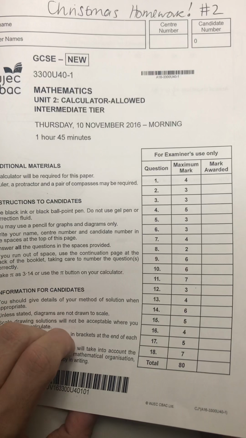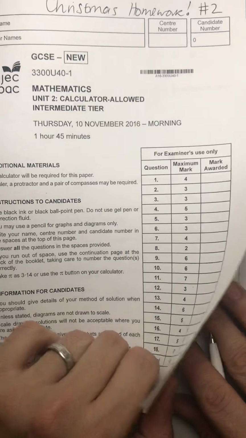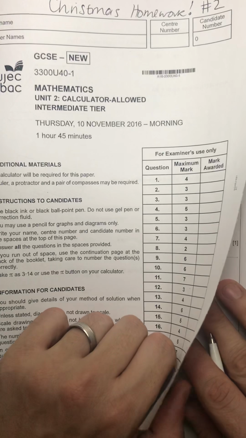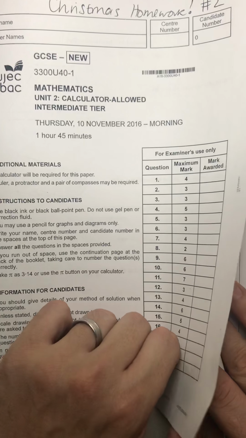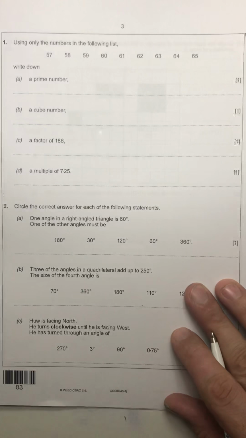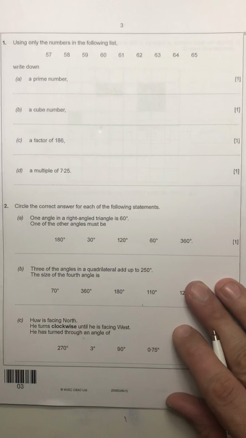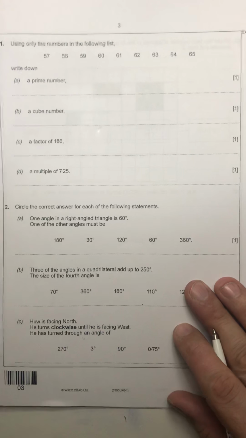Okay, this is the Christmas homework number 2. It's the calculator paper unit 2, November 2016 paper. I'm just going to give you the solutions for the first 10 questions in the paper. So if we look at question 1, first of all it's asking us to pick a prime number from the list above.